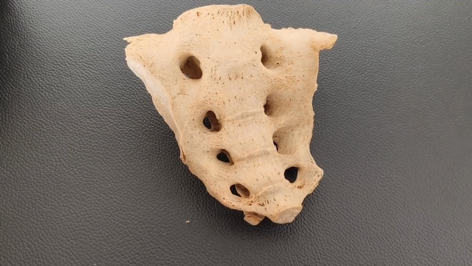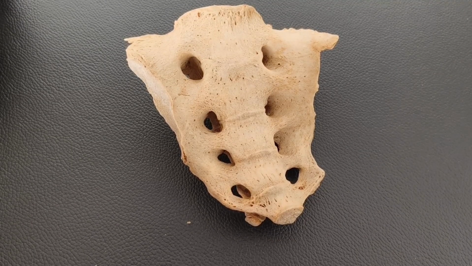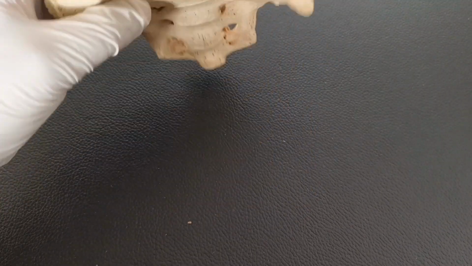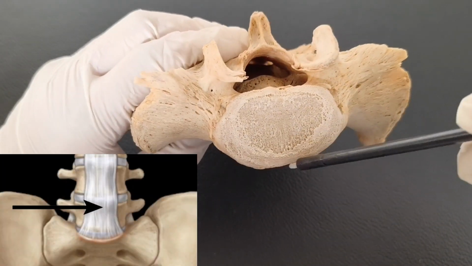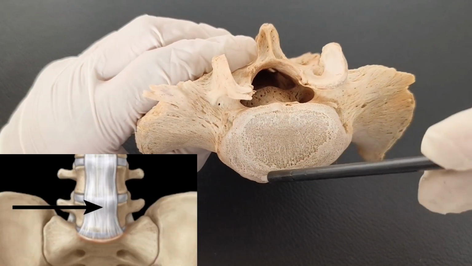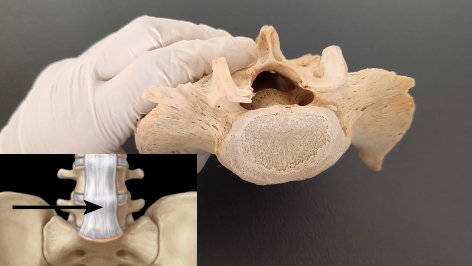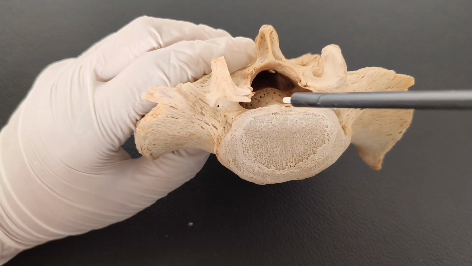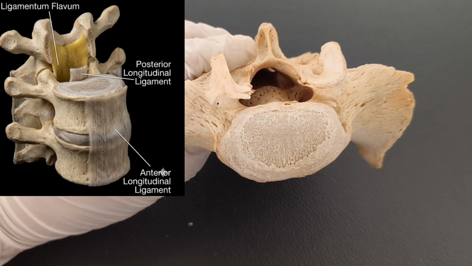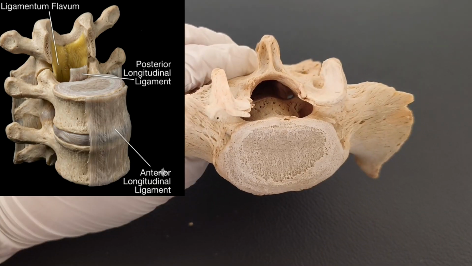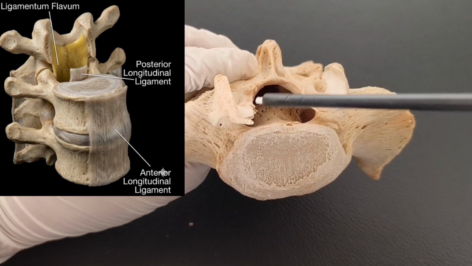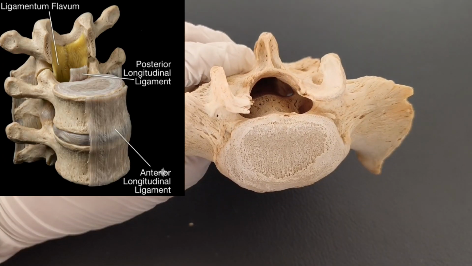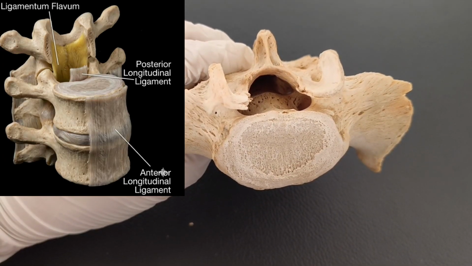Now, let's learn the attachments of muscles and ligaments. So, starting with the first one, on the base part, on the anterior margin of body, we have anterior longitudinal ligament, while on the posterior margin, we have posterior longitudinal ligament. Third one is on the lamina. So, this part is called lamina, and over the lamina, we have attachment of ligamenta flava.